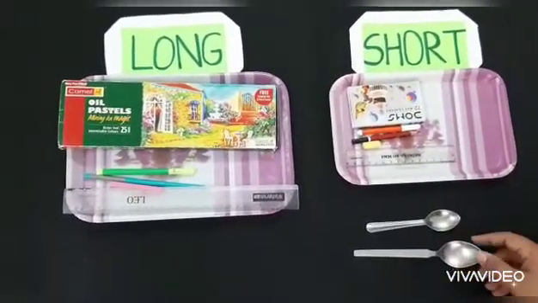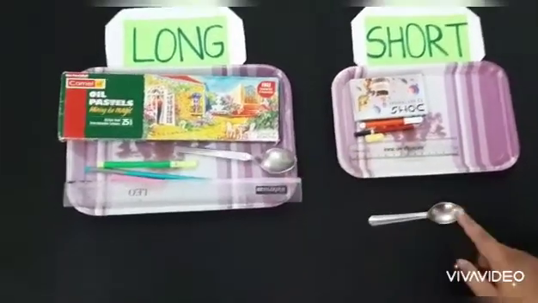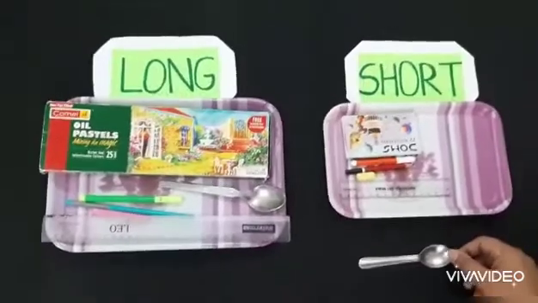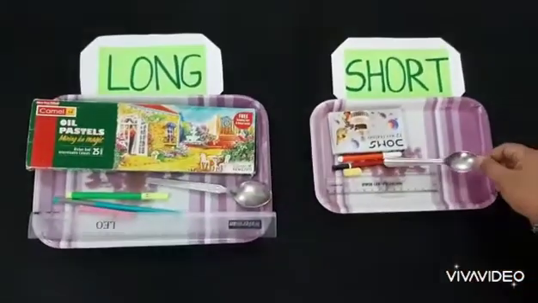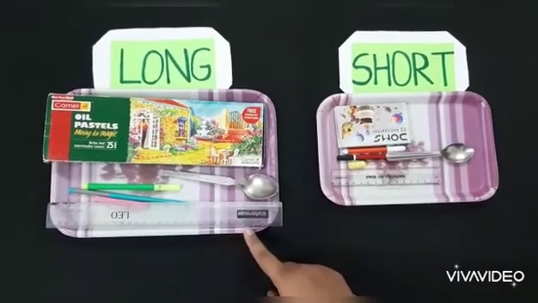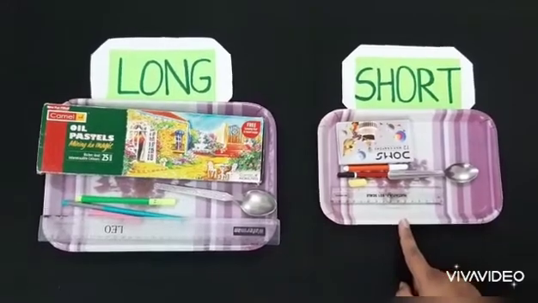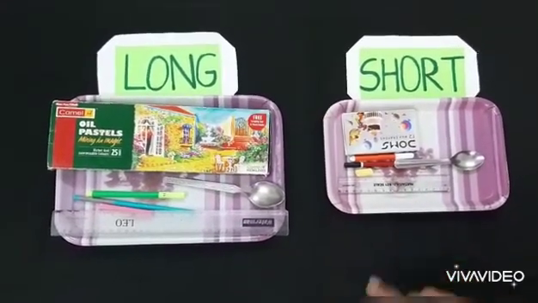Now these are two spoons. So we will put long spoon in the long tray and short spoon in the short tray. In this tray, all the objects are long, and in this tray, all the objects are short.